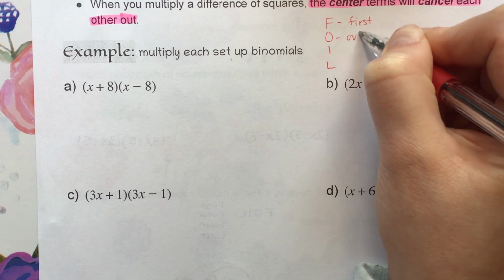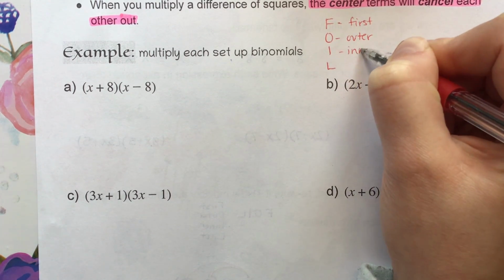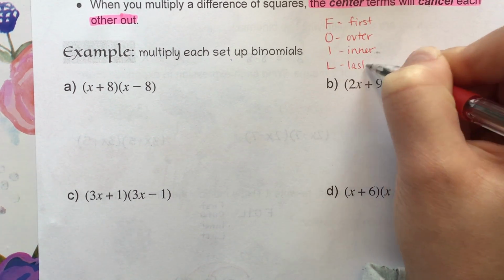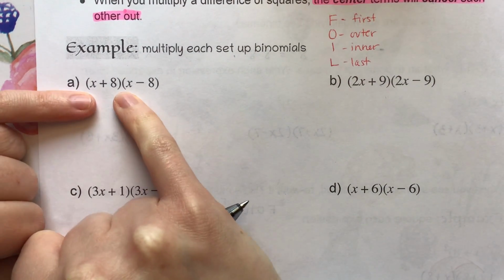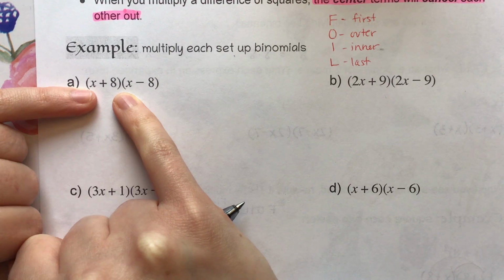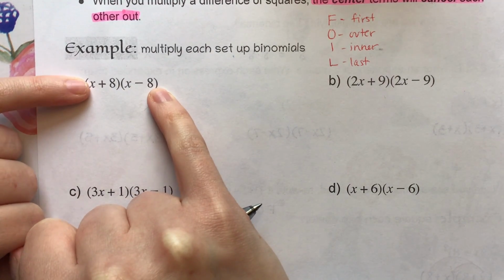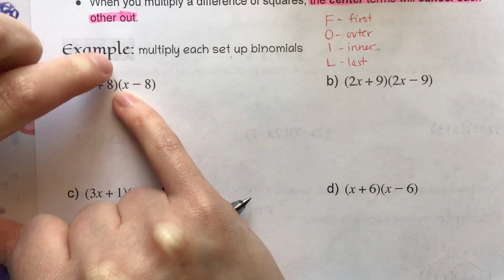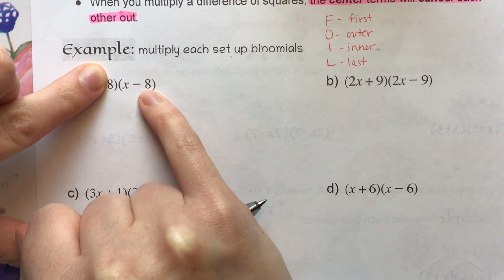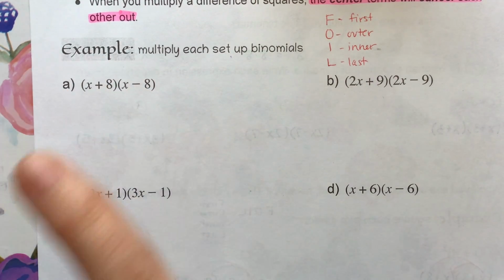First meaning the first term in each set of parentheses, outer meaning the outside parts, inner meaning the inside most terms, and last meaning the last part of each set of parentheses.